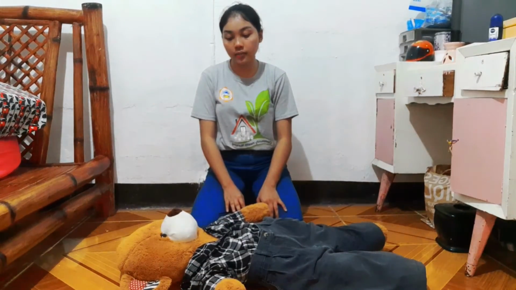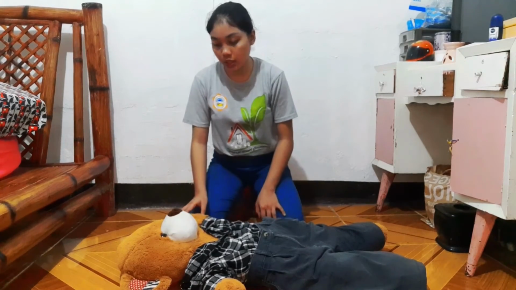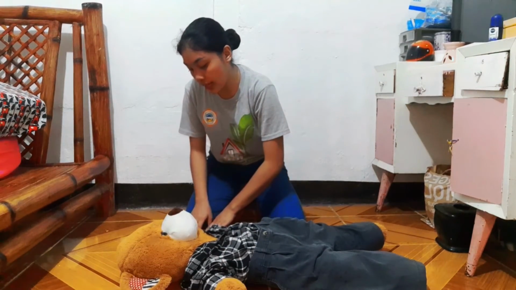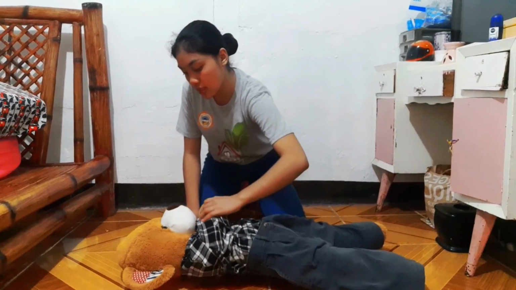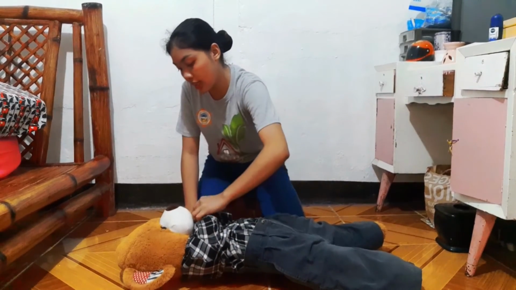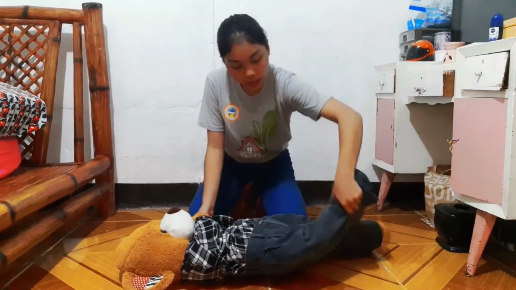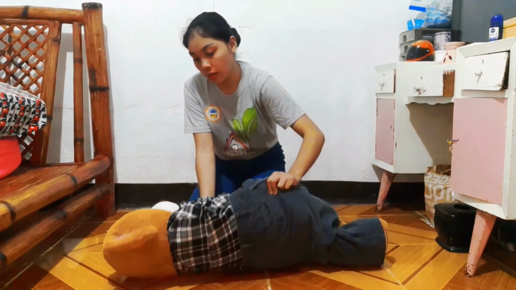When you notice that the victim breathes again, put the victim in the recovery position. By putting his hand on the side, and putting his right hand on his cheek, and crossing his leg over the other leg towards you.